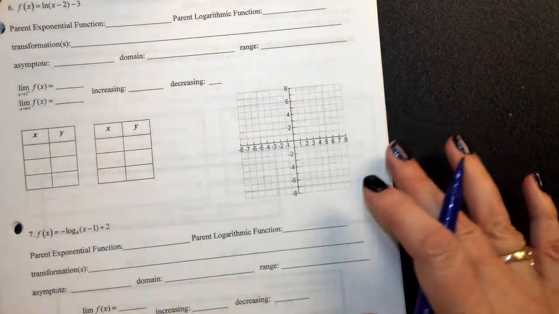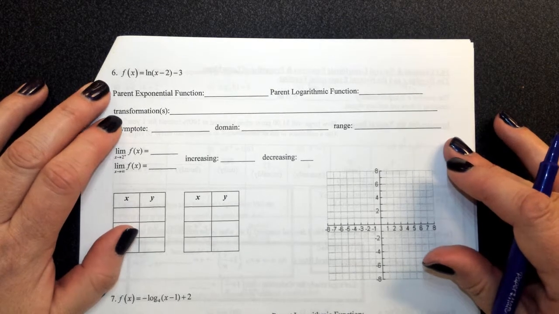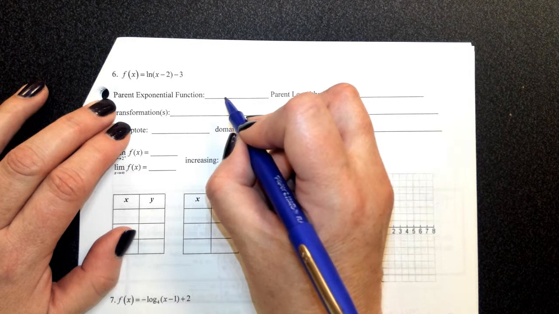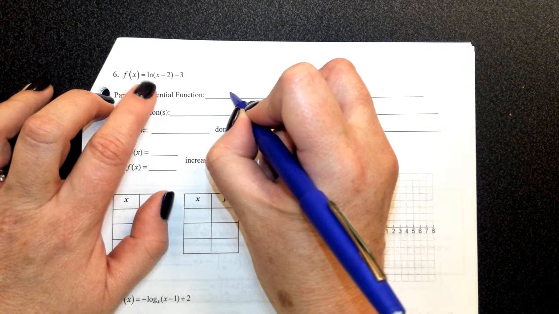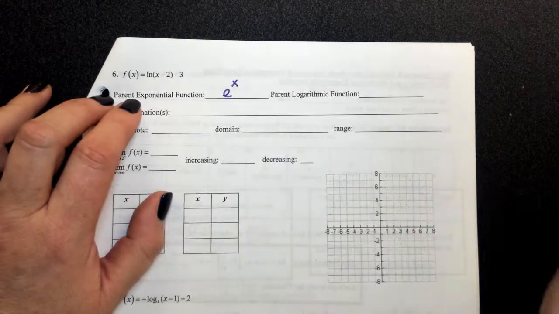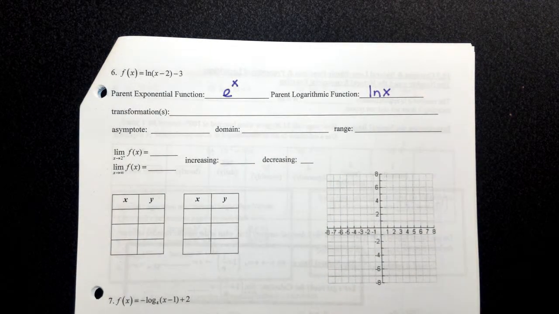All right. What's the parent exponential function going to be in this one? What's your parent exponential in number 6? What's the base of this logarithm? The base of this logarithm is e. So it's going to be e to the x. Your parent log function then is going to be natural log of x. So you guys go ahead and do that one for me. See how you do.